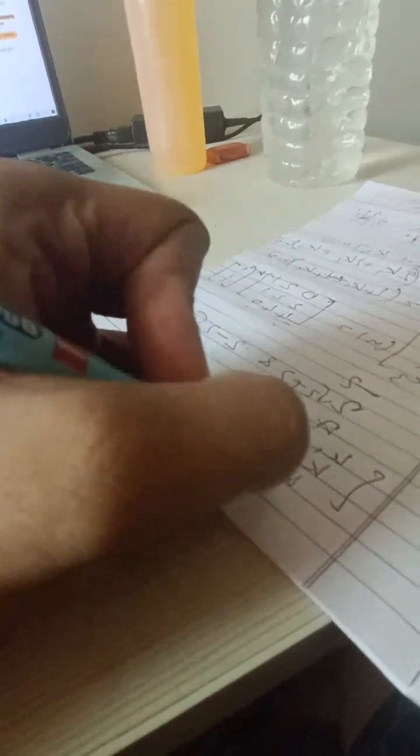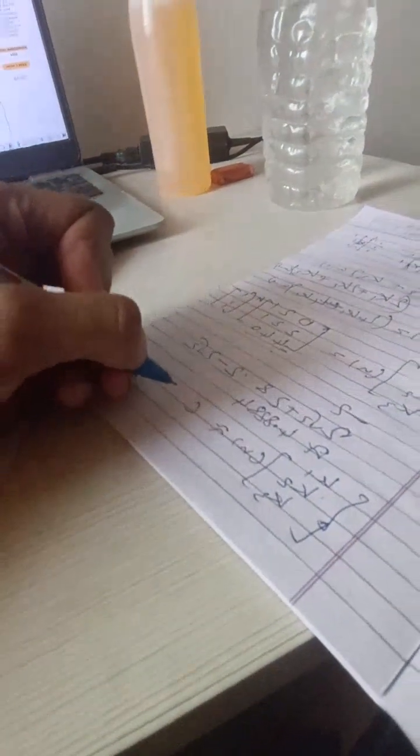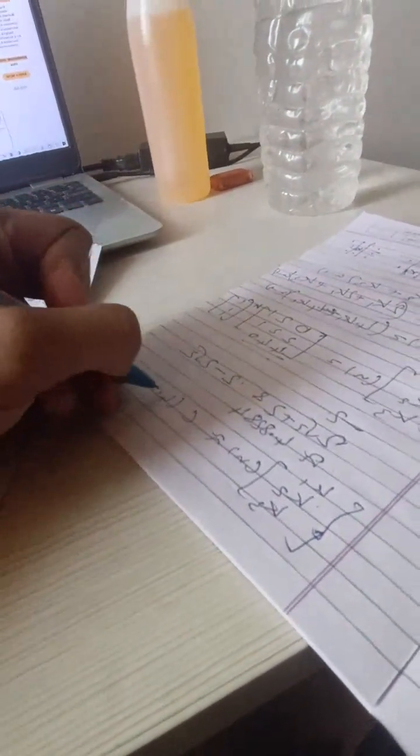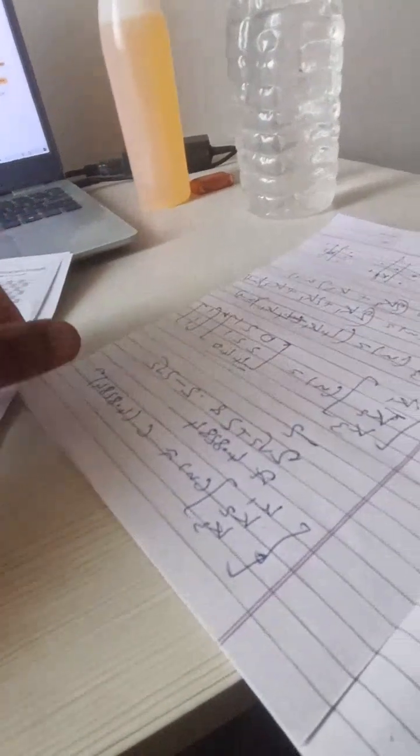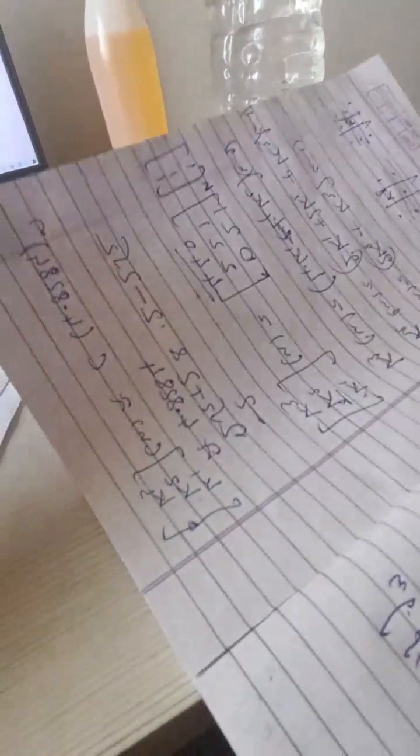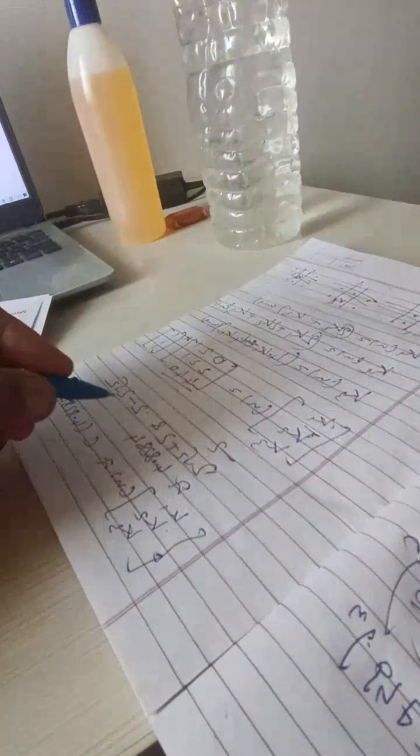So k1, k2, k3 of n can be approximately written as some constant vector times 4.8284 power n.